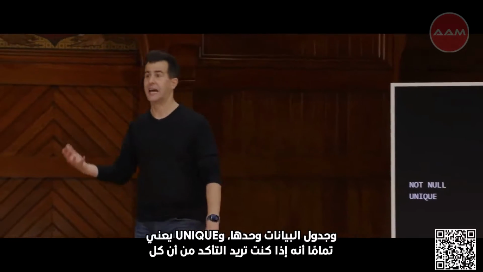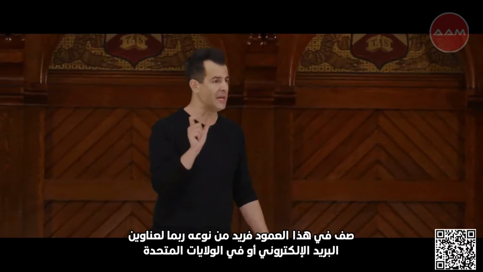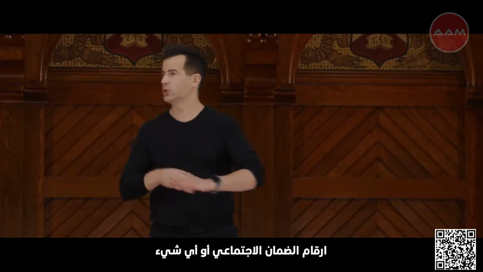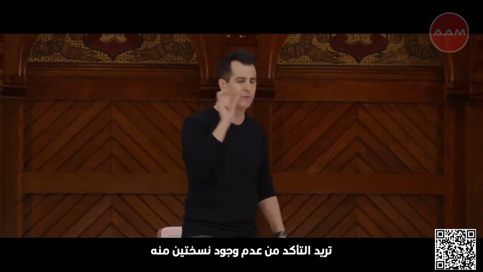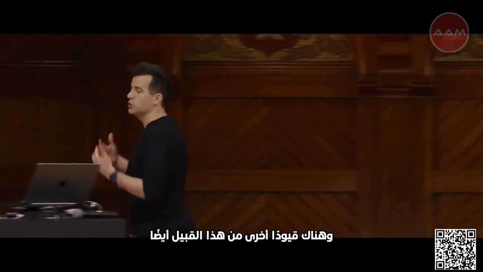And unique means exactly that. If you want to make sure that every row in that column is unique, maybe for email addresses, or in the US, social security numbers, or anything that you want to make sure you don't have 2 versions of, you can specify that the column is unique. And there's other such constraints as well.